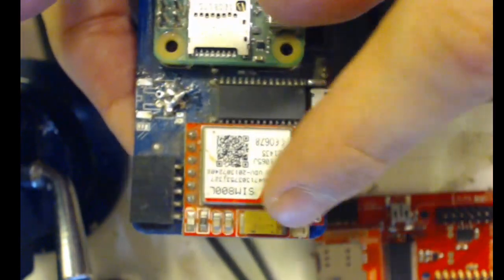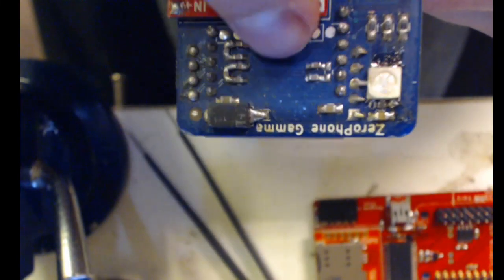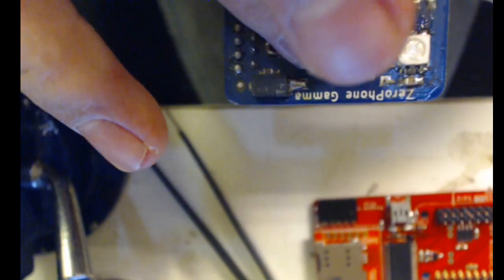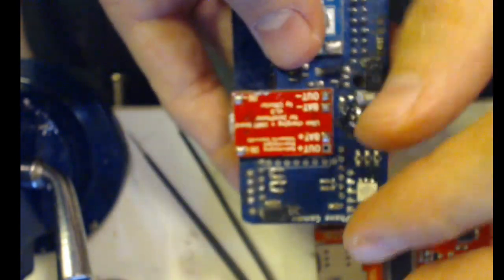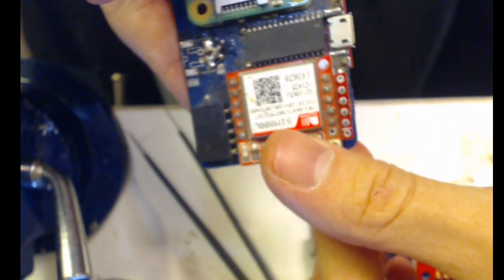So here on Zerophone Gamma, the modem wasn't flipped, but I had to flip it because both the microphone traces and the power traces were going across the layer, and that was a very shitty thing to handle because it's more noise, more layout problems. So I had to flip the modem like 180 degrees, and I will have to unsolder the SIM breakout to put the antenna.